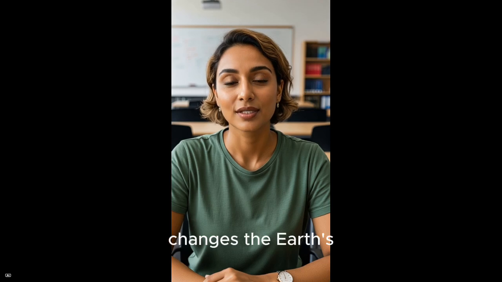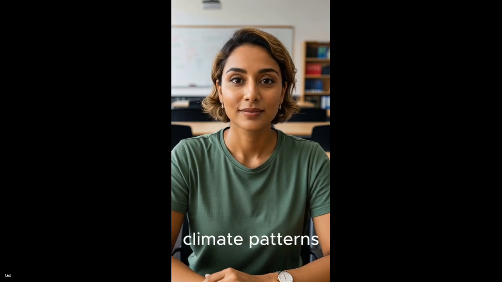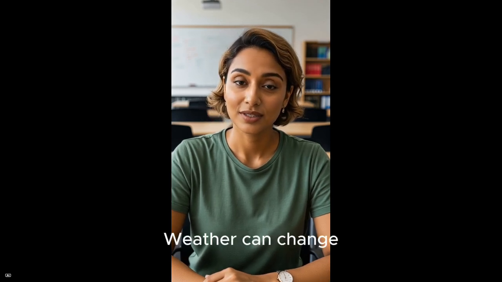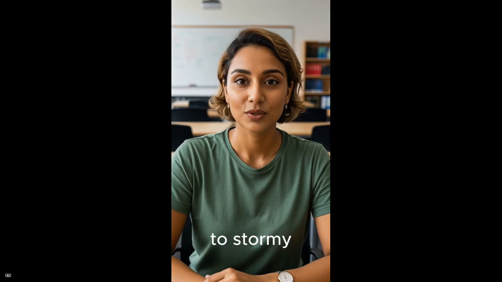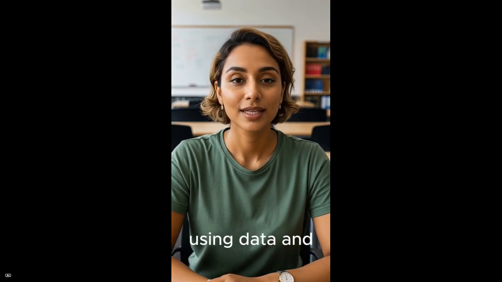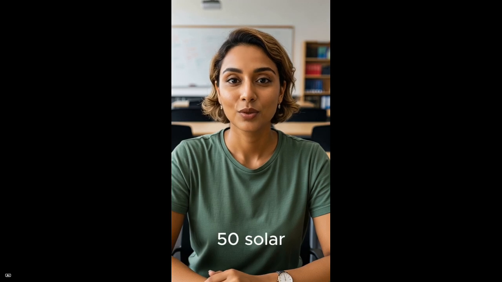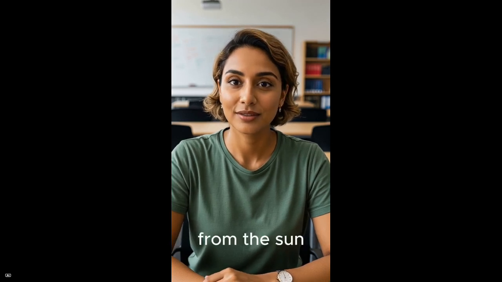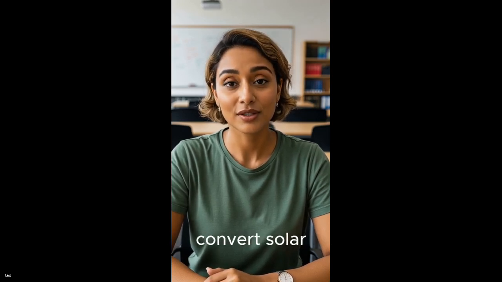Global warming changes the Earth's climate patterns. 49. Weather. Weather can change rapidly from sunny to stormy. Meteorologists predict the weather using data and models. 50. Solar. Solar energy comes from the sun. Solar panels convert solar energy into electricity.